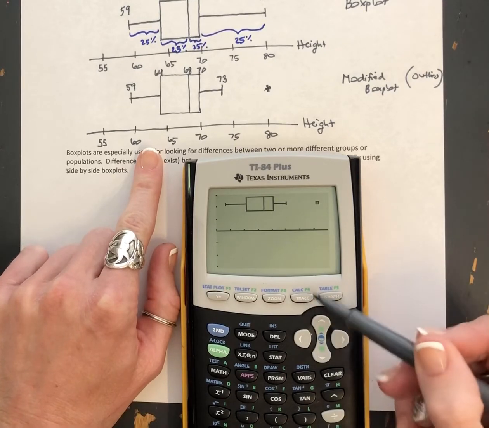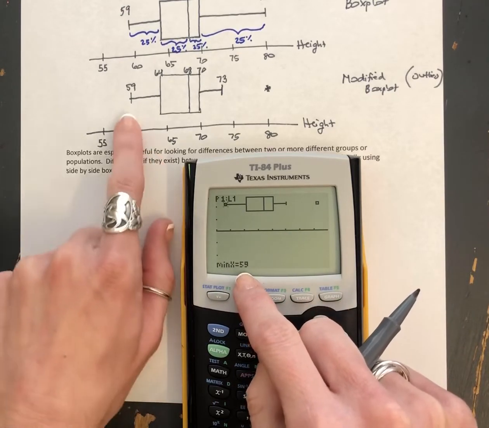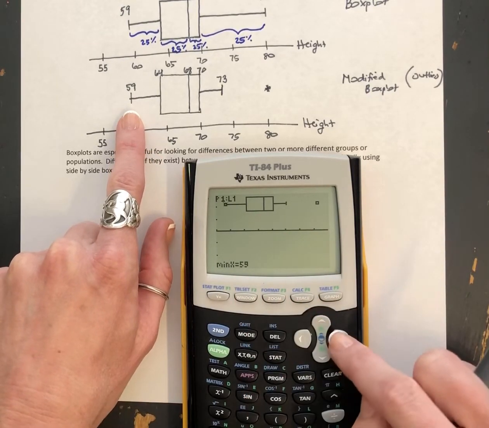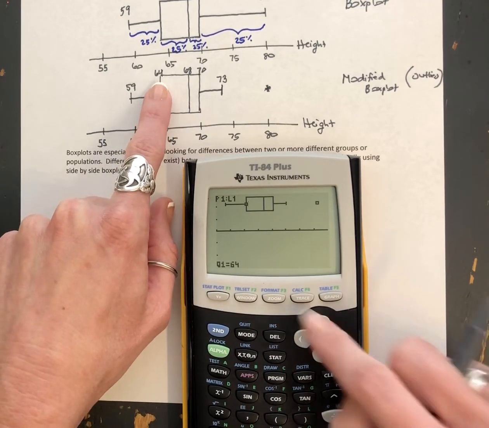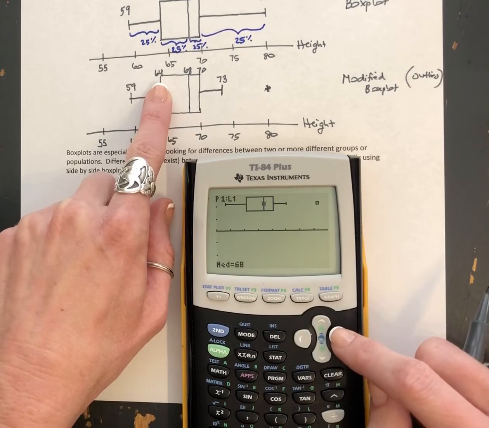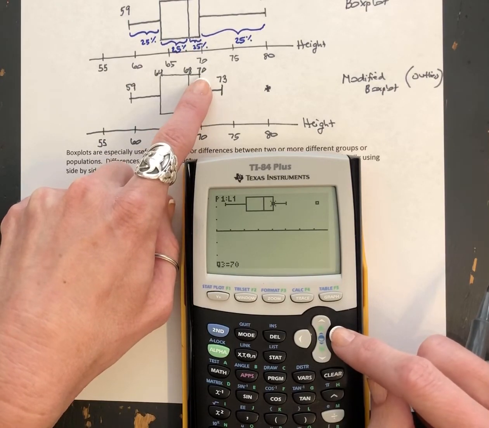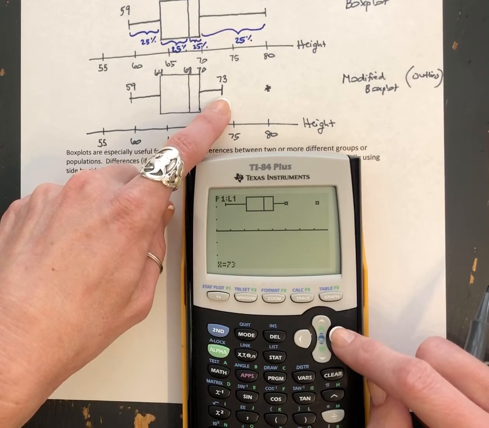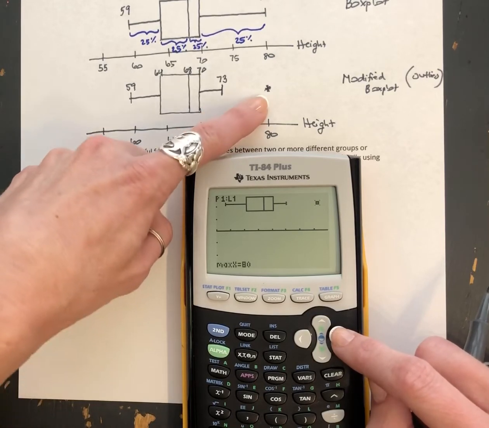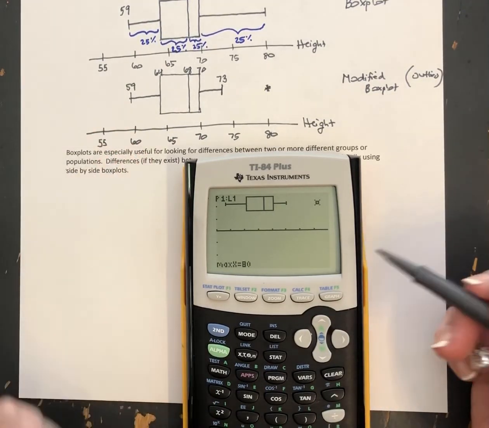If you hit the trace key, so right here, hit trace, you'll notice it tells you the minimum was 59, and we knew that, right? If we hit the arrow keys, we can trace along this. It tells you Q1 is 64. So it's telling you right along the bottom. It tells you that Q2, the median, was 68. It tells you that Q3 was 70. It tells you the largest value that wasn't a potential outlier was 73. And then it tells you you had an outlier out there at 80. Okay, so that's a nice, quick, easy way to look at the graphs as well. So we can do box plots by hand or on the calculator.